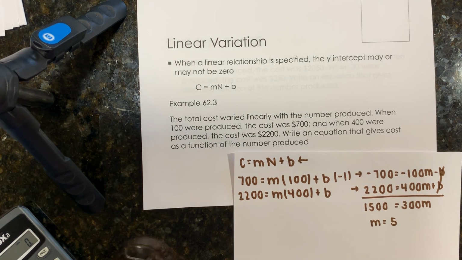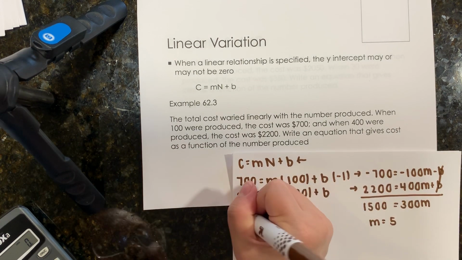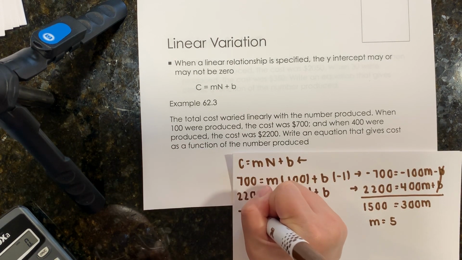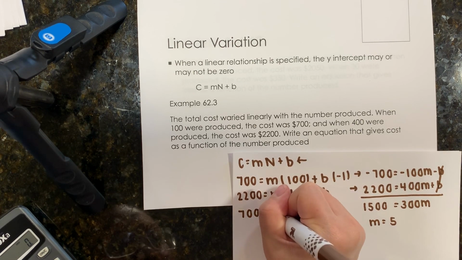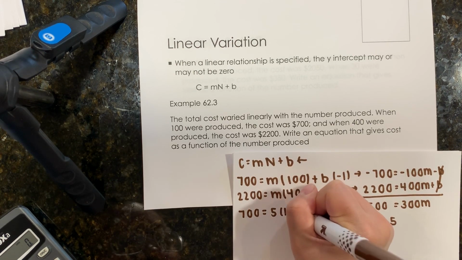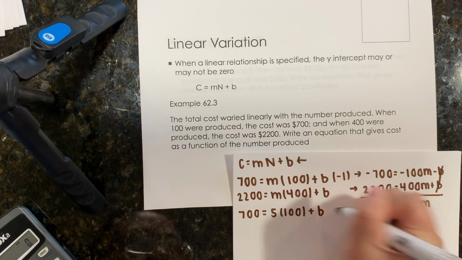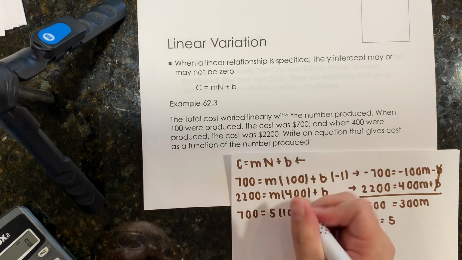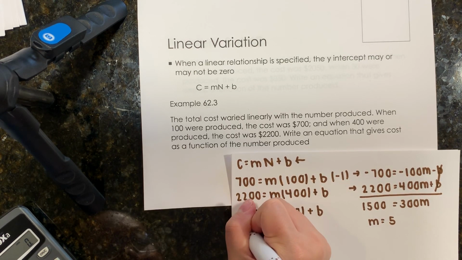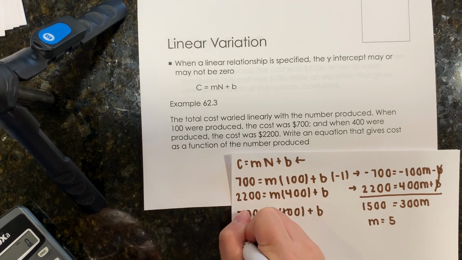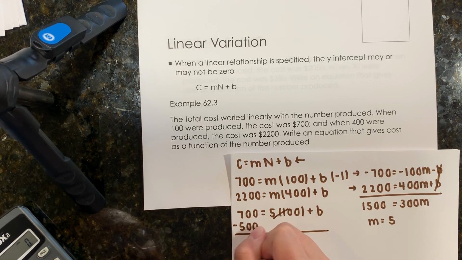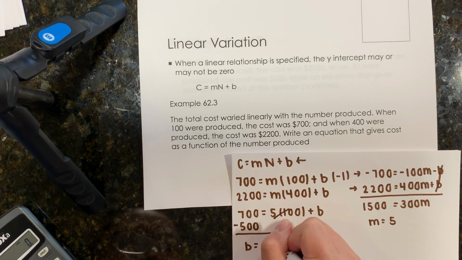Then to solve for b, you're going to take that m and plug it back in, so we can plug it into the top equation. 700 equals 5 times 100 plus b. 5 times 100 is 500, so I'm going to subtract 500, which means that my b is going to be equal to 200.